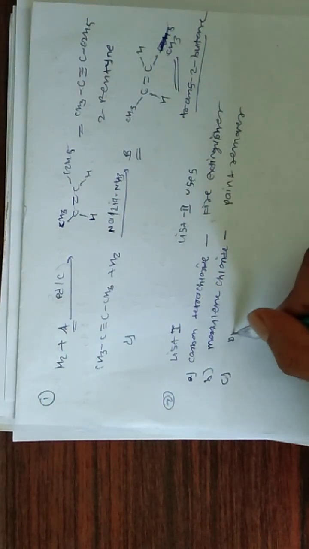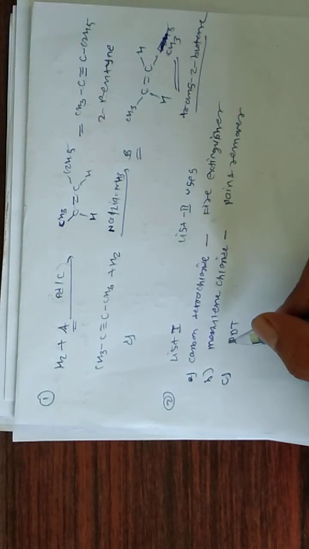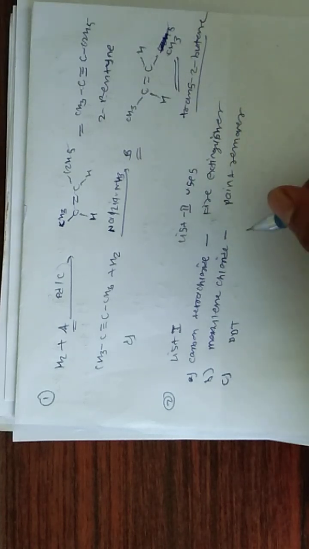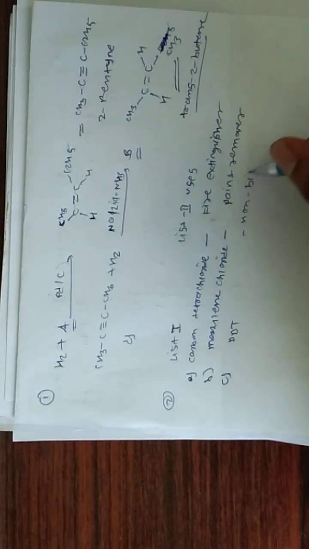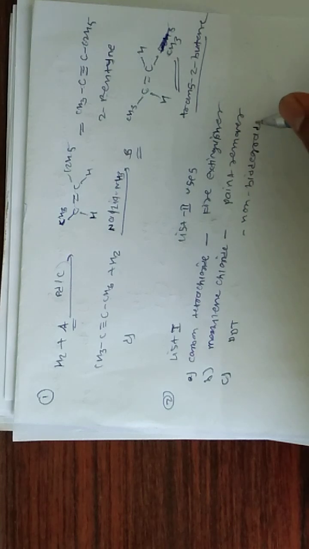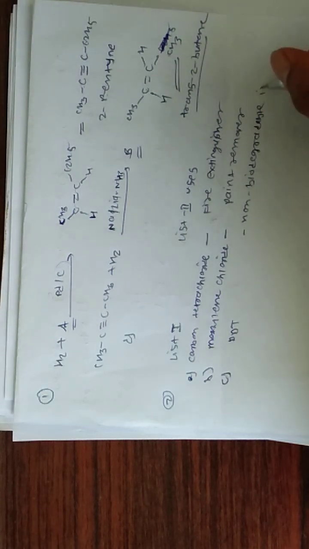See, DDT is given. DDT is used as a non-biodegradable insecticide.